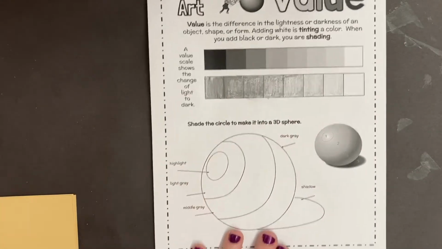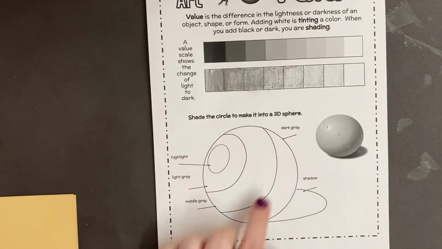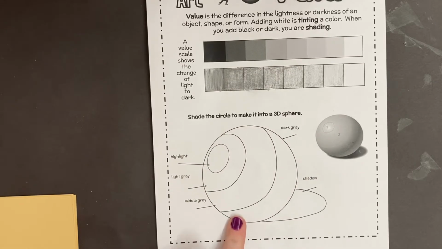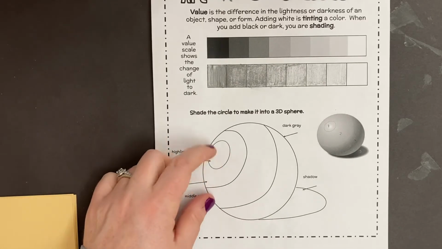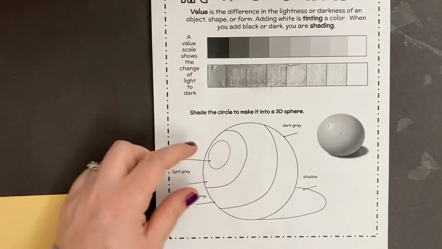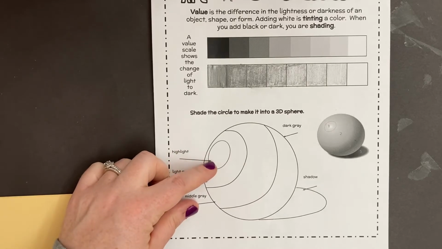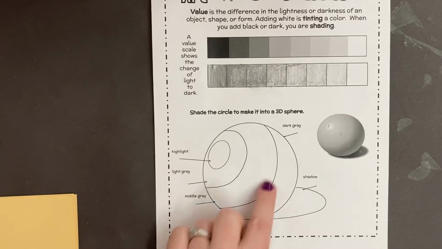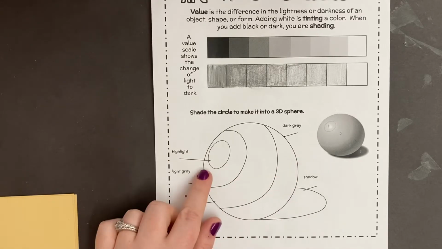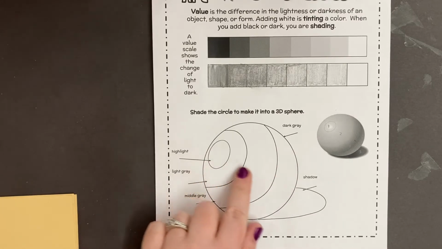Okay, now there's my value scale. Now I'm going to use my value scale to help me out with this, to shade the sphere. Now, to shade a sphere, I'm going to have my highlight where the light is shining. A highlight is wherever the light is hitting the object. So my light is going to be there, so it's going to be my lightest, and it's going to work our way to dark. I actually labeled this for you so it makes it a little bit easier. But this time I'm going to start from my light and work my way dark.